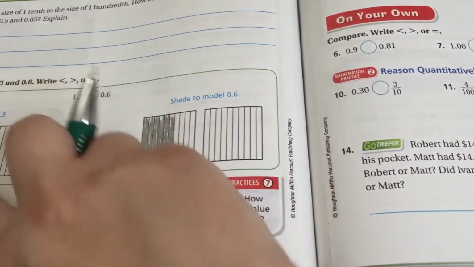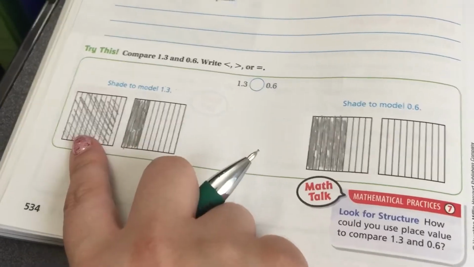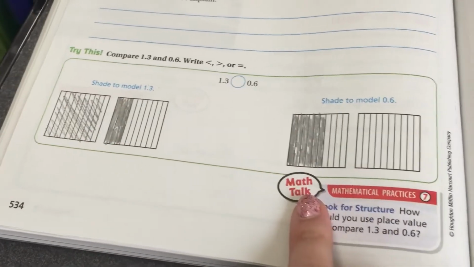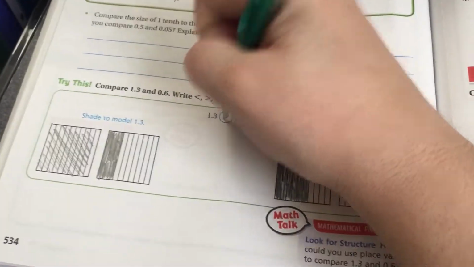Well, this one clearly takes up more area than this one does because this one's one whole one plus some more. This one's just part of one. So that one is bigger. All right, I'm over on page 535 now.